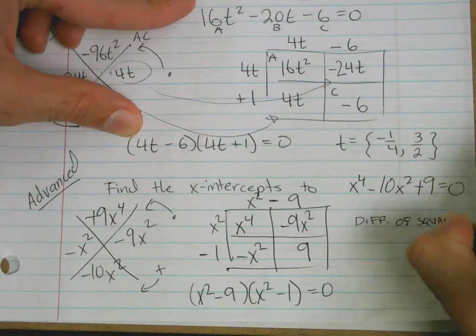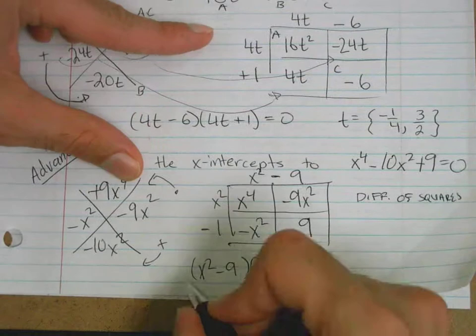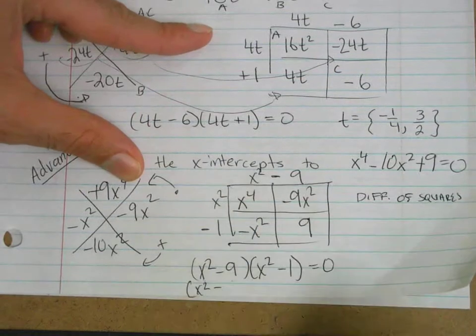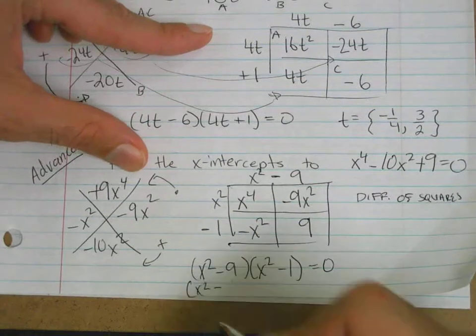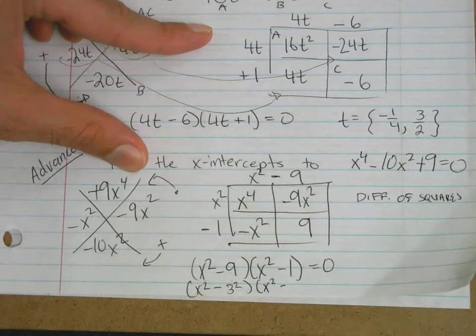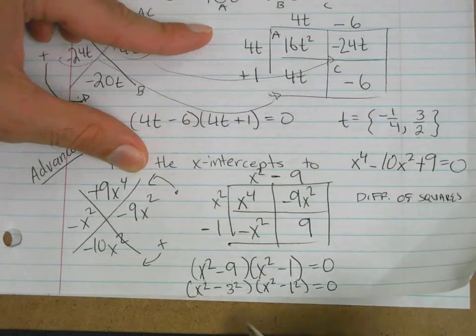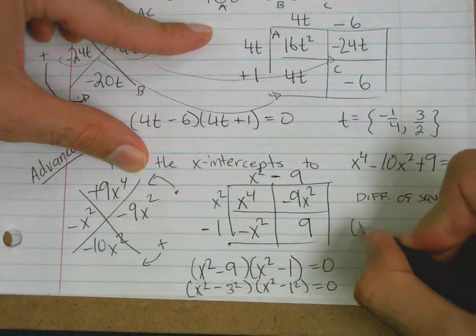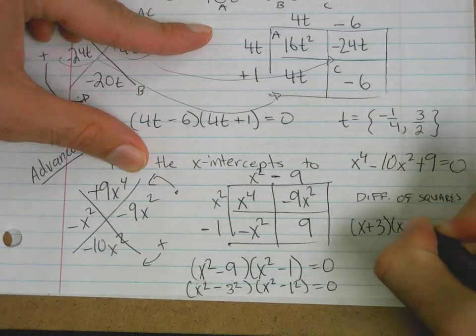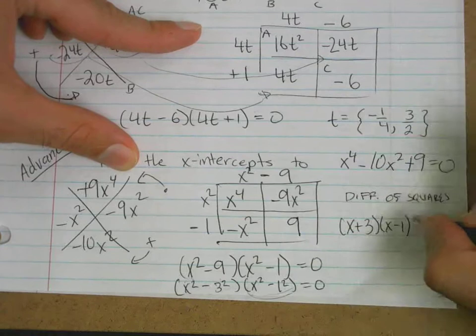X squared minus 9 is what squared? 3 squared. X squared minus 1 is what squared? Yes, it's just 1 squared. It's the same exact idea. And so the way we can write this part is, well, this part is x squared minus 3 squared. So that's x plus 3, x minus 3.